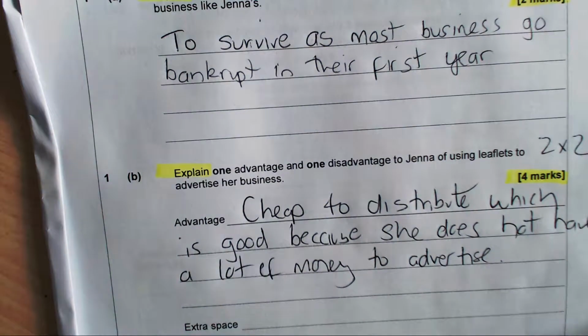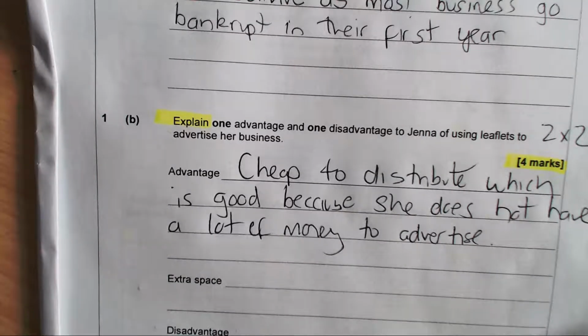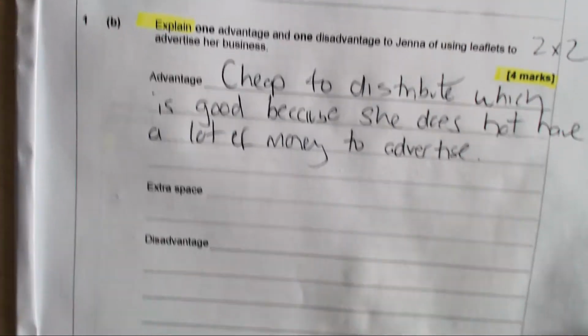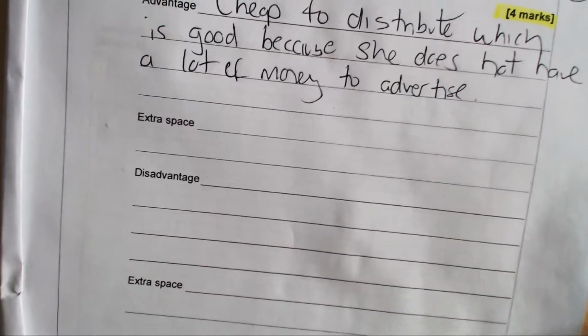And there's my 2nd mark. I've given a reason or an advantage, cheap to distribute. I then stated why that's important for her and why that's an advantage, and that's because she doesn't have much money to spend on advertising. Okay, time to move on. Don't need to over answer.